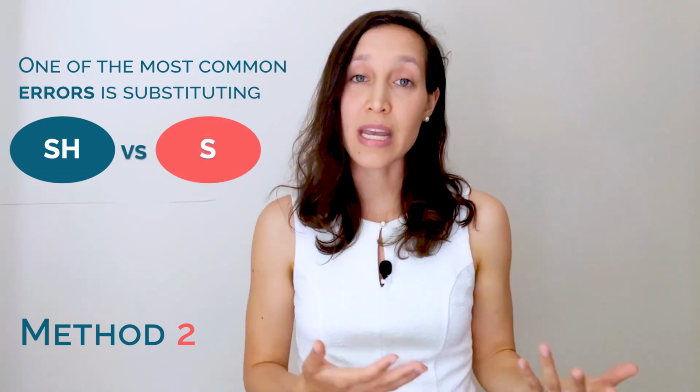Then you'll re-record yourself and compare that recording to your baseline recording. So I'm going to send you over to the practice video for SH so that you can check out those 8 targeted words, and I'll jump into method 2 now. Method 2 is for those of you in particular who are substituting the SH sound with the S sound.